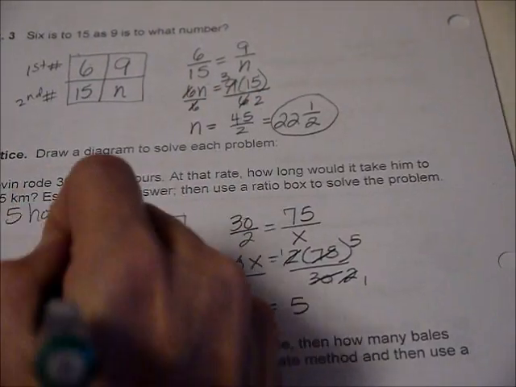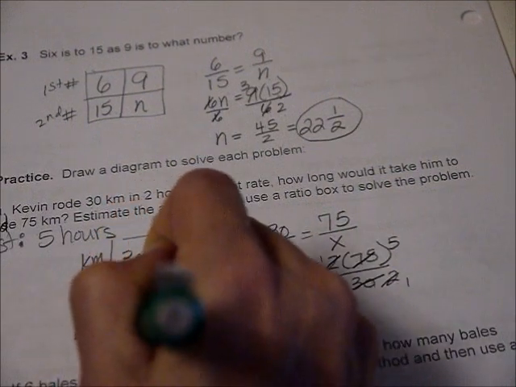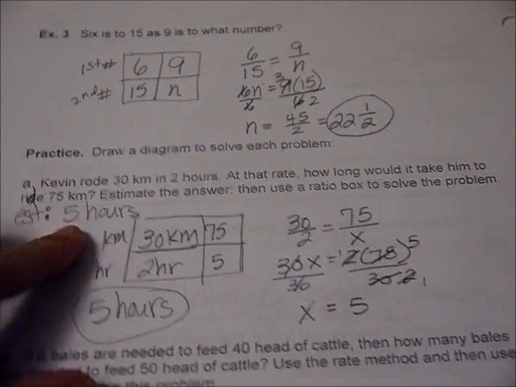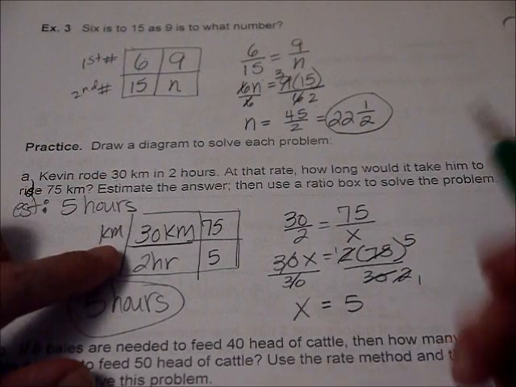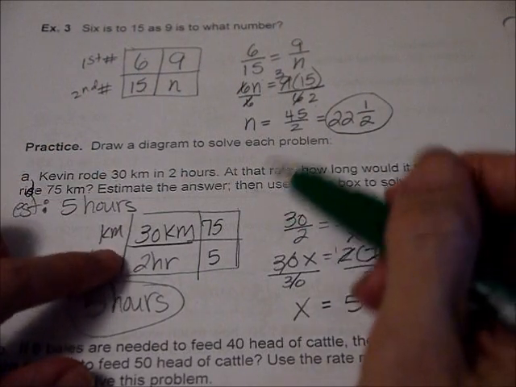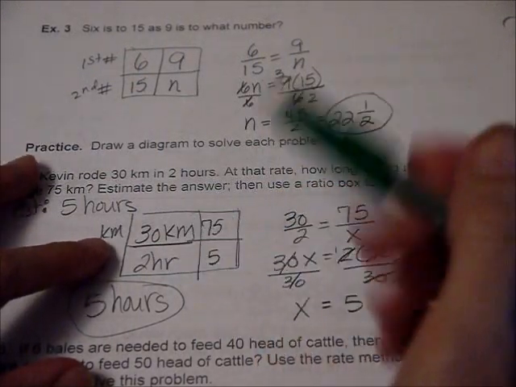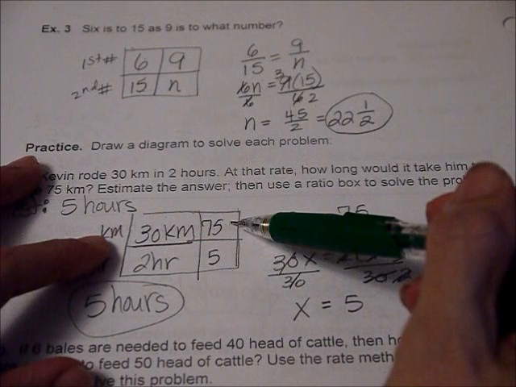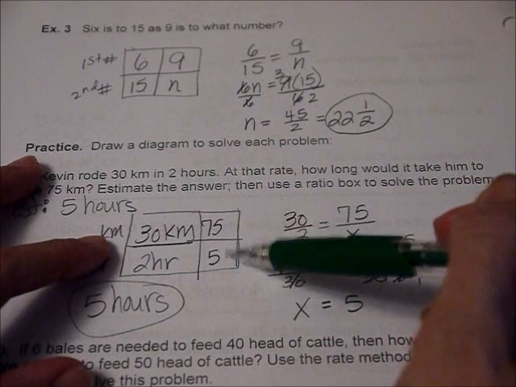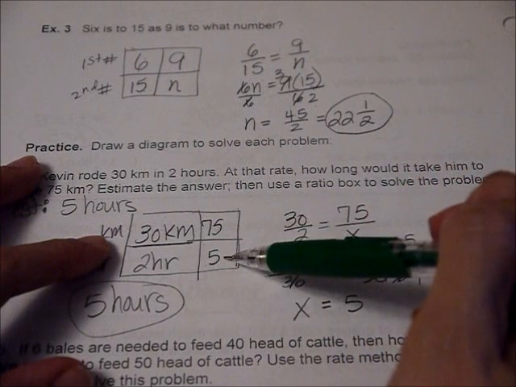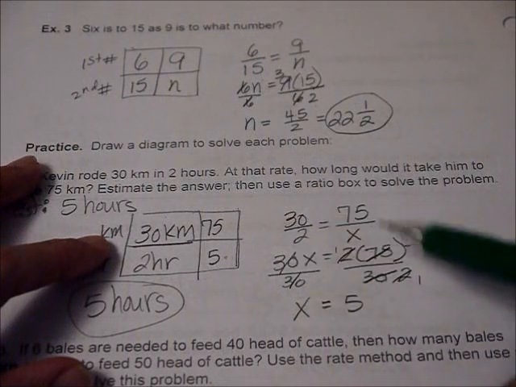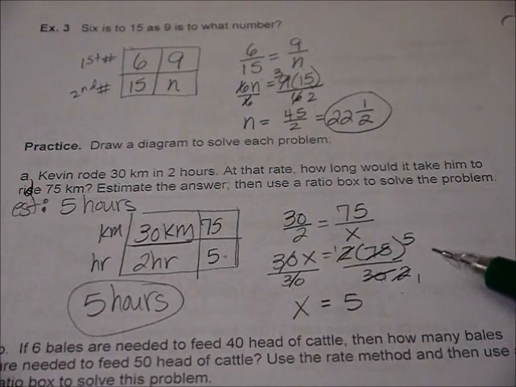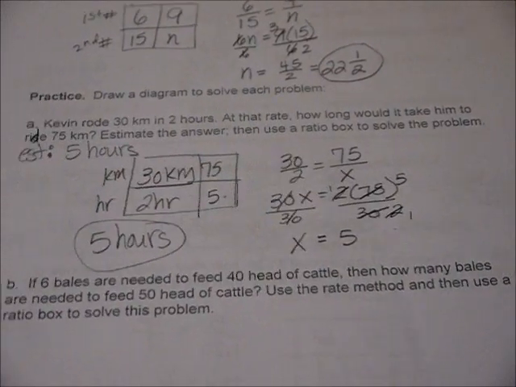Now look at what I did. My estimate was dead on. Does that always happen? No, especially when we get fractions and stuff. But I also noticed this with ratios. Sometimes you see other relationships, like 30 divided by 15 is 2, 75 divided by 15 is 5. So you might have been able to notice that this was going to be a 5 without all this, but it's still good to show how to solve equations. Okay. Moving on, letter B.